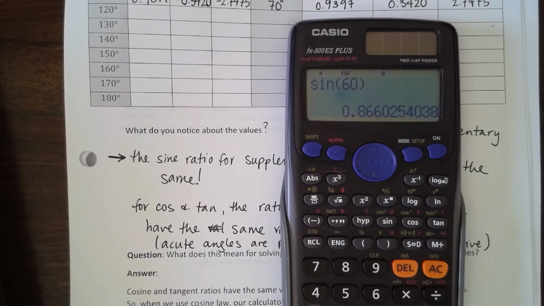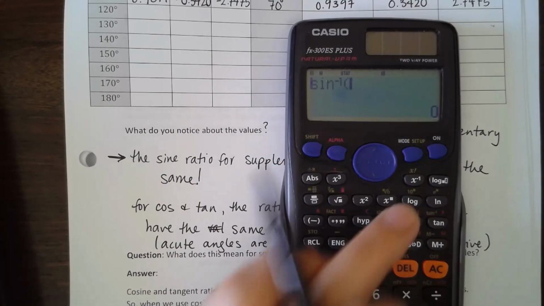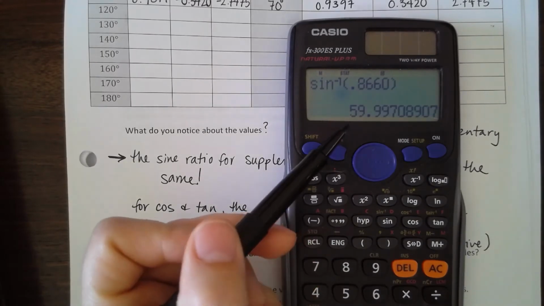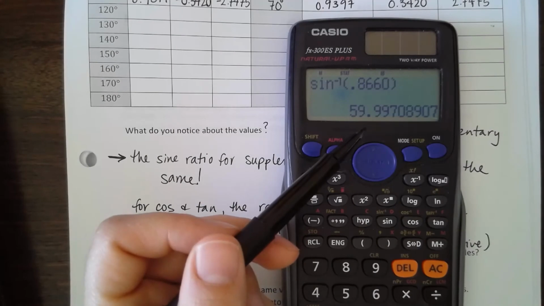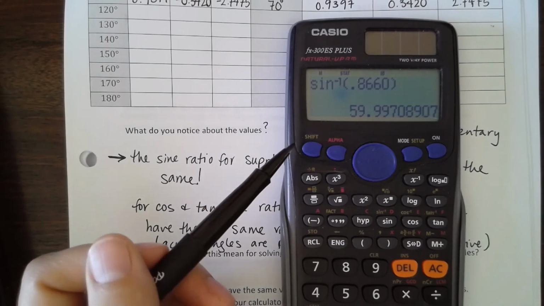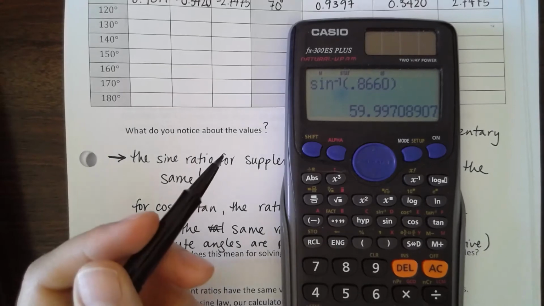Let's say I have this ratio of 0.8660. So I'm using sine law, and I've got 0.8660. That's my sine ratio, and I'm trying to figure out what angle size that is. My calculator is going to tell me it's 60 degrees, right? But what if the angle is obtuse? What if it's actually 120 degrees?